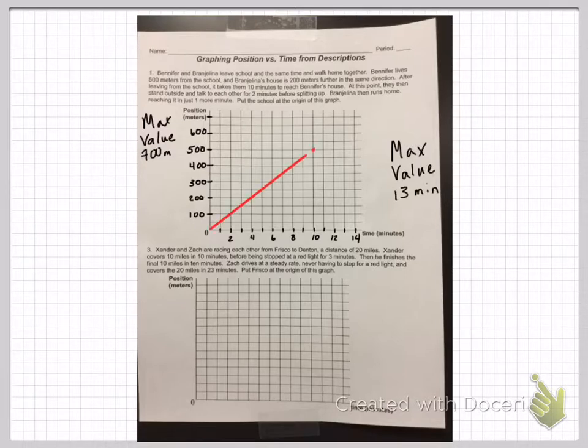At this point, what I have to do is draw what happened. They walked 500 meters in 10 minutes. So I place a dot at 500 meters and 10 minutes, and I go ahead and draw a line there. We're not doing a best fit line now, we're actually graphing motion. And then the next one, they stood still for 2 minutes. So that means I'm flat. Position didn't change. We were at rest. So 2 minutes later, put another dot, stay at 500, and connect the dots.